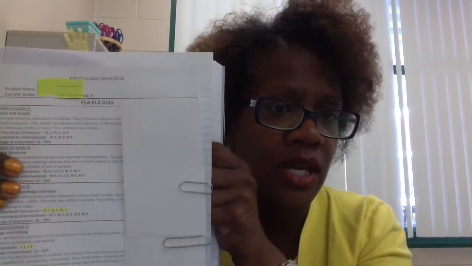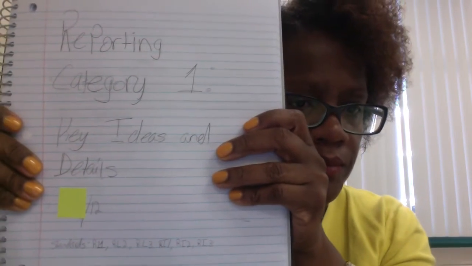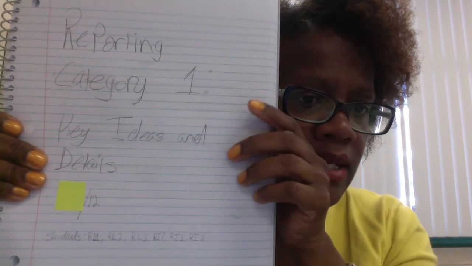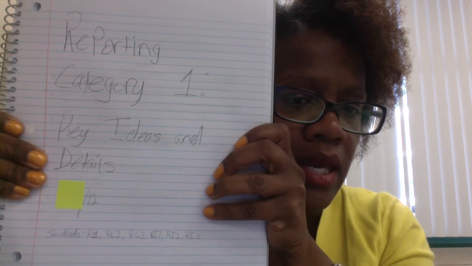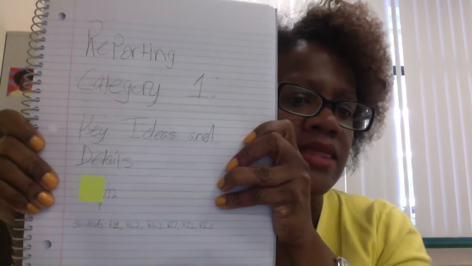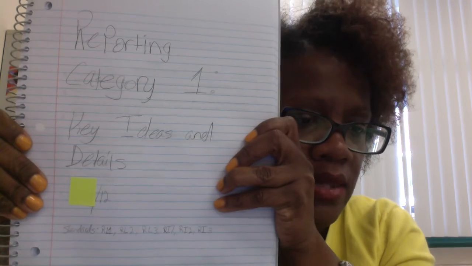So first page is this or this. So it's your first 2 pages. Let's take a look at your third page. Okay, your third page is your cover sheet for reporting category 1. There we go. Now, he has reporting category 1, key ideas and details. He has his score, which I covered up because I need to protect his privacy. And then he has the standards that are tested in that category underneath there.